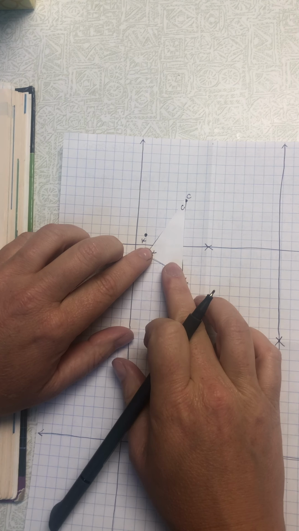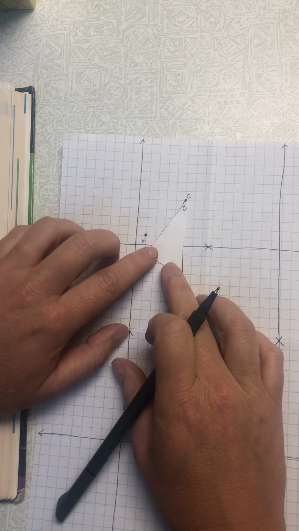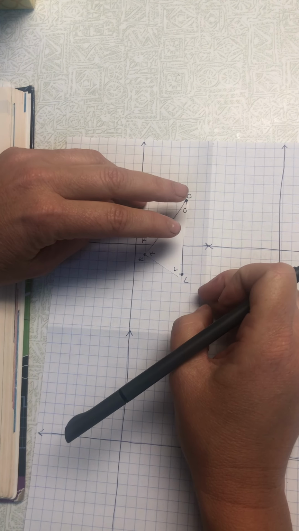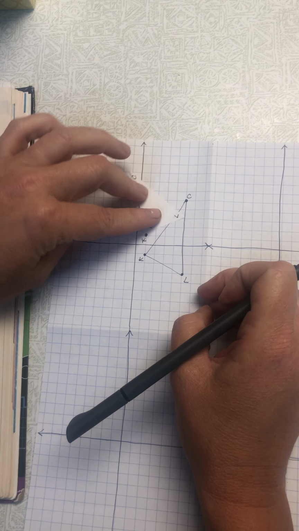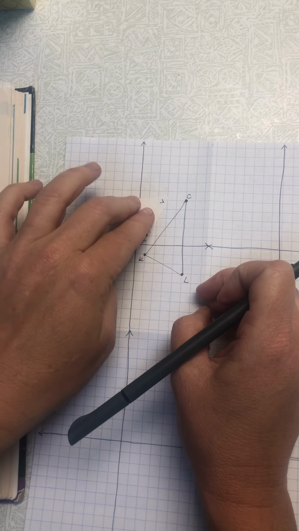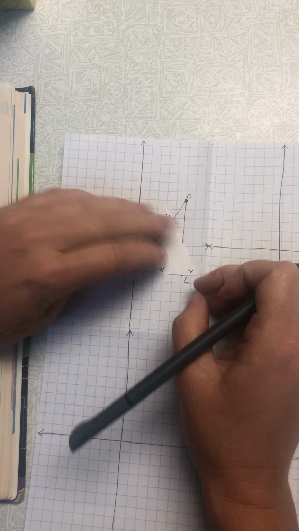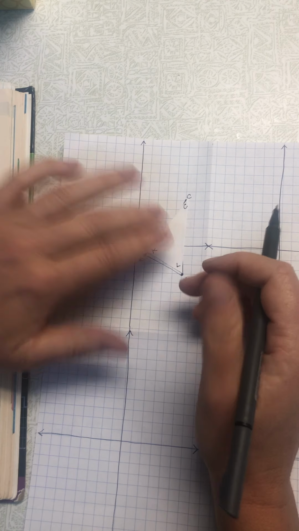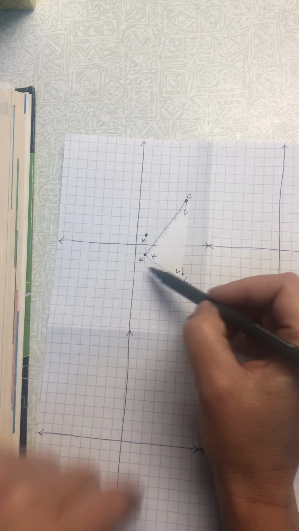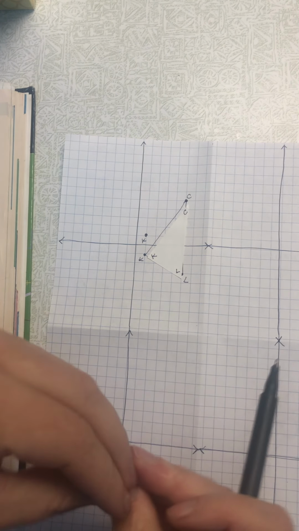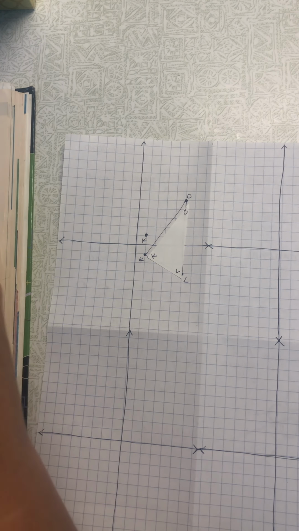So I've got this, and it's going to rotate 90 degrees. So it has to do a flip. This is where it's helpful, right, if you have tracing paper, to trace it and actually be able to rotate it.